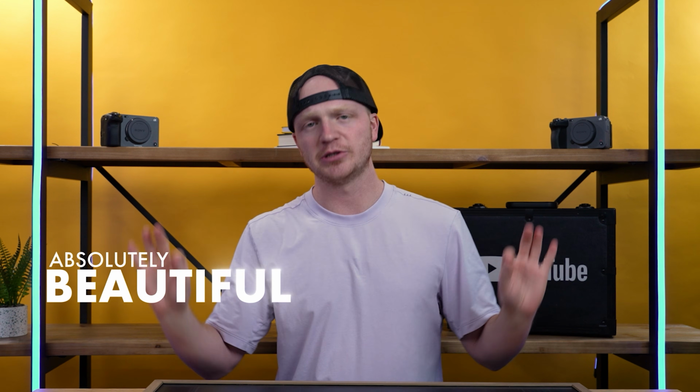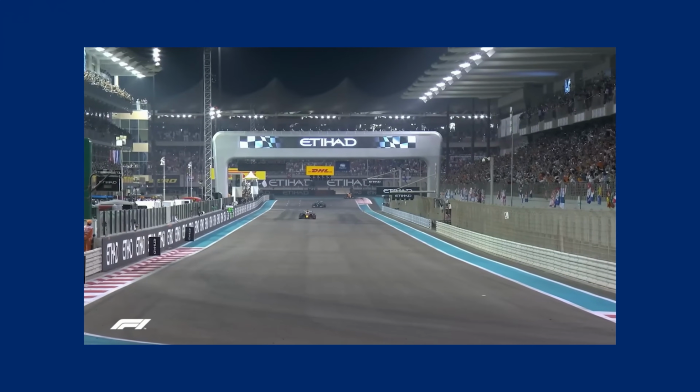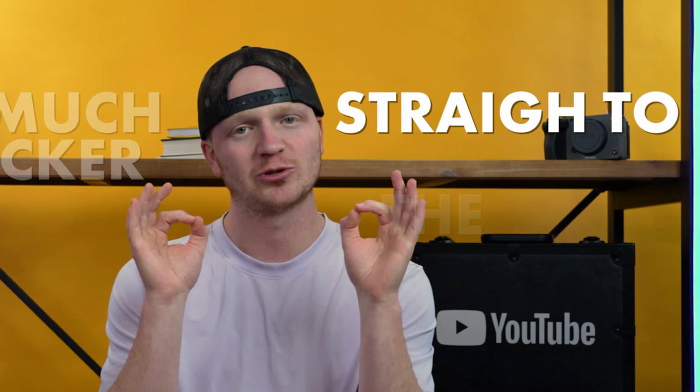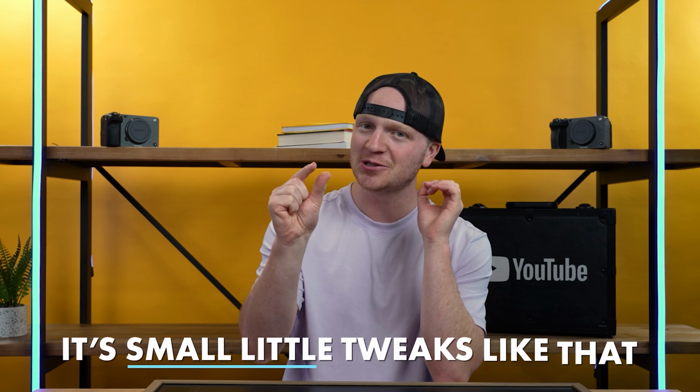Beautiful, absolutely beautiful. Now, that is some pretty epic music. That's music that you would put at the end of a Formula 1 race as Max Verstappen crosses the finish line at 142 miles per hour. But I decided to put that music on my Lego house. And it works. So much quicker, straight to the point. It's small little tweaks like that.